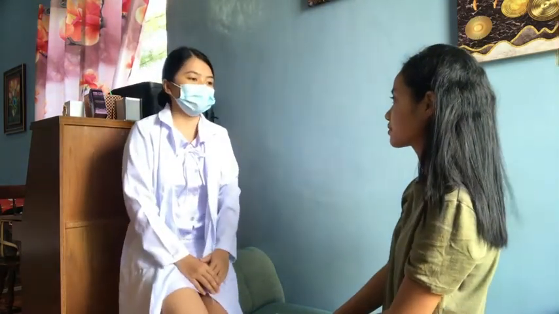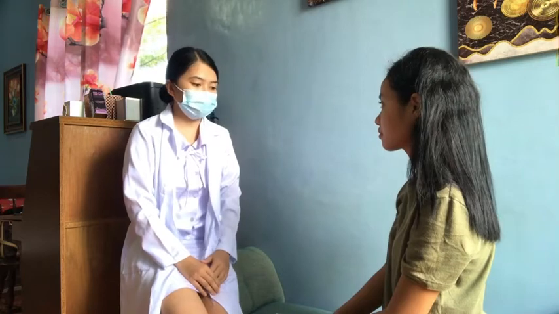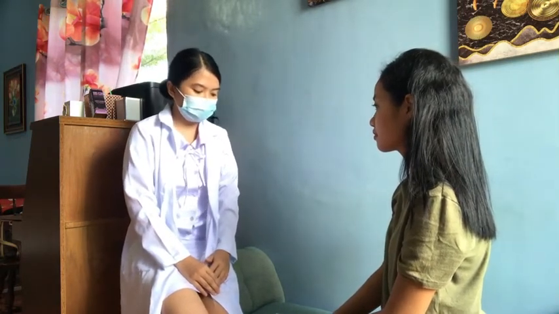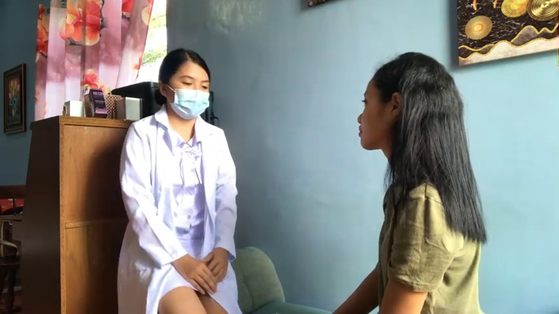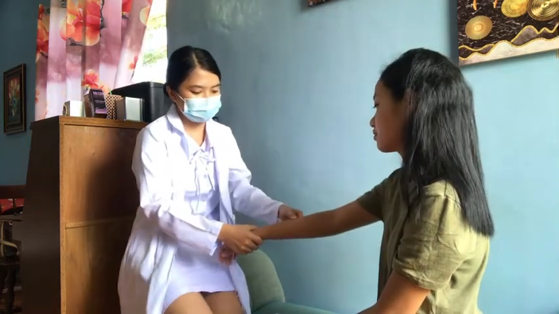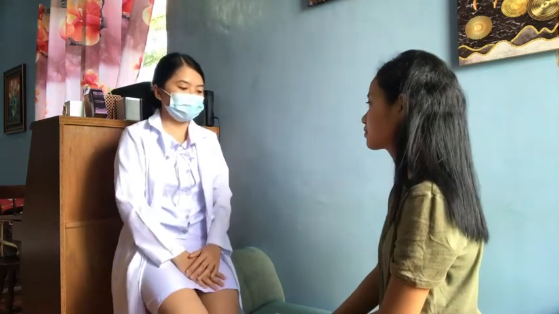Your skin color is light brown and even. It is well moisturized, and the uniformity is normal. No signs of any lesions, but you have some flat moles. Can I pinch your skin? So it springs back to its previous state, so it is normal.